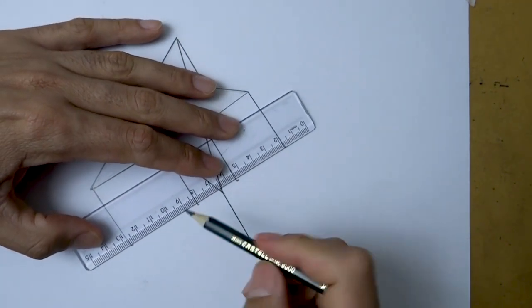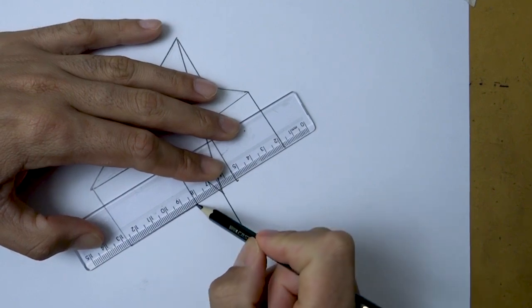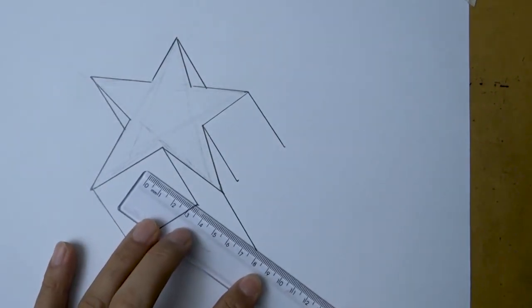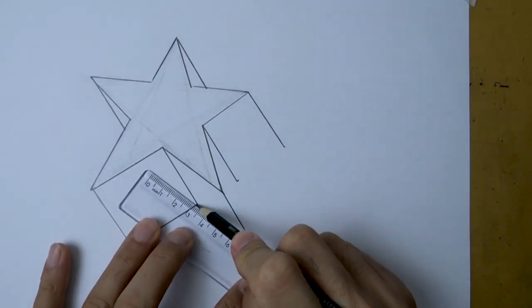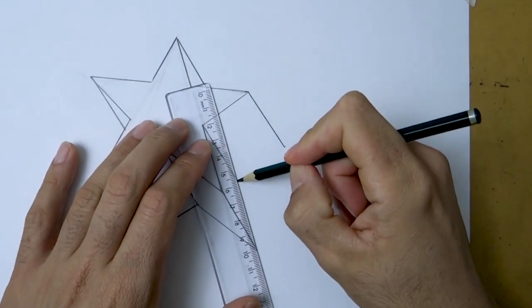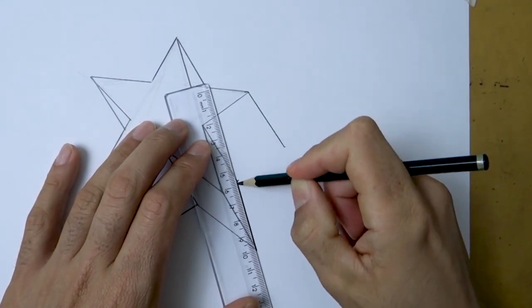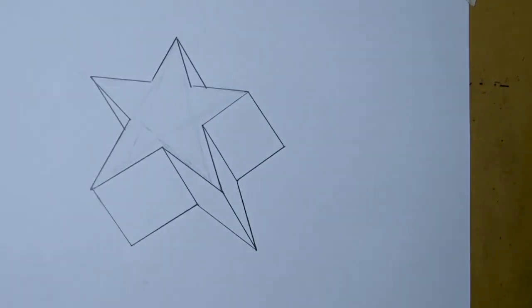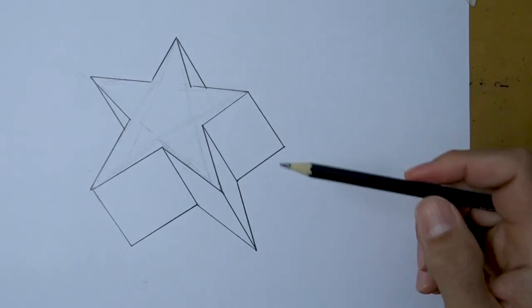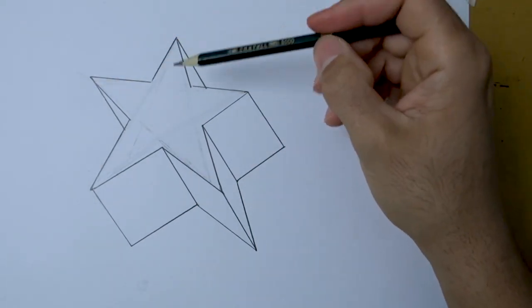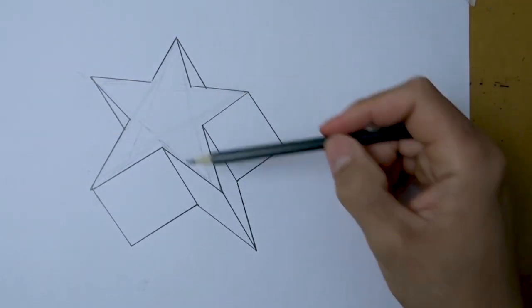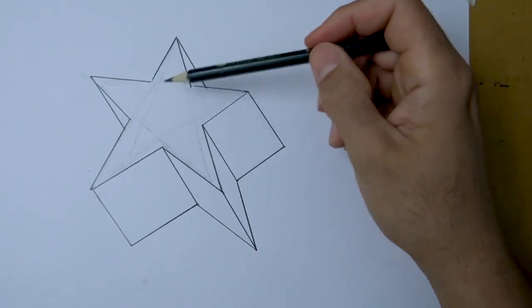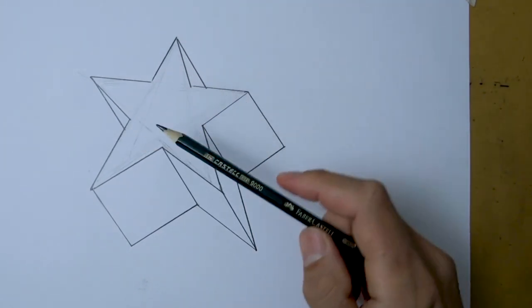Now we make the connection of the ends. And right here we have the finished drawing of our star, both the upper part of the star's shape and the three-dimensional borders. So now we're going to add the shadow details.